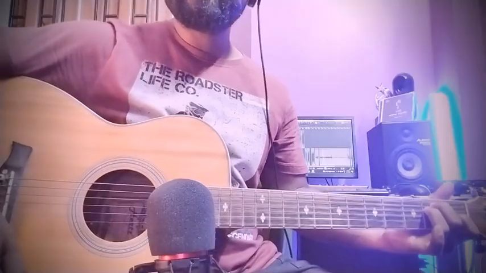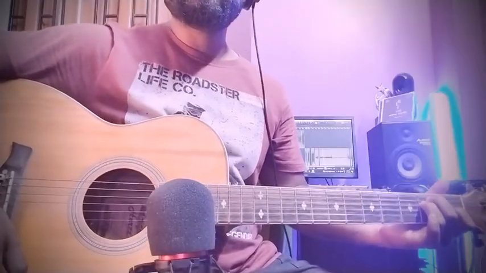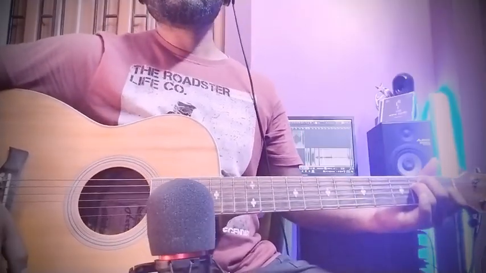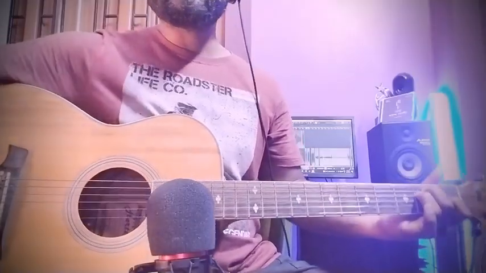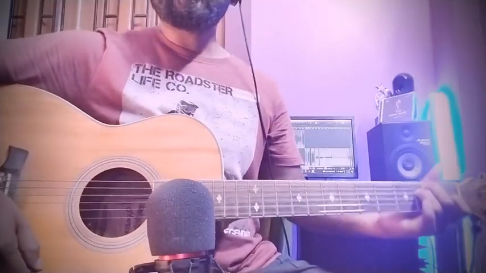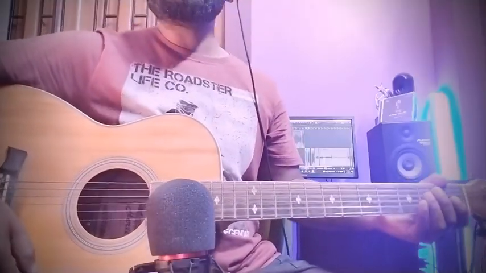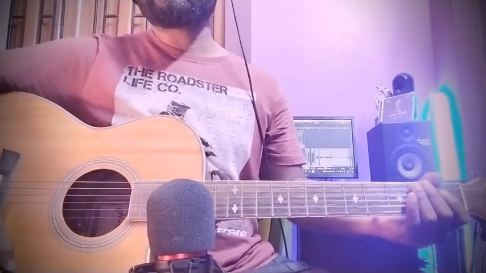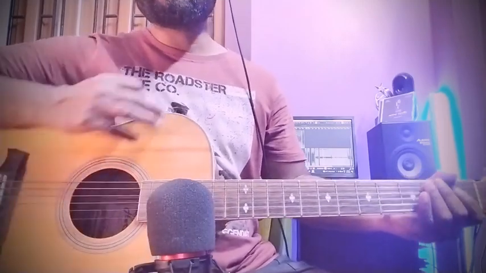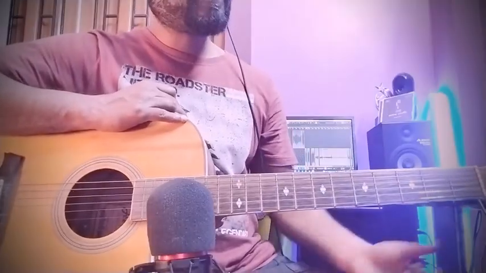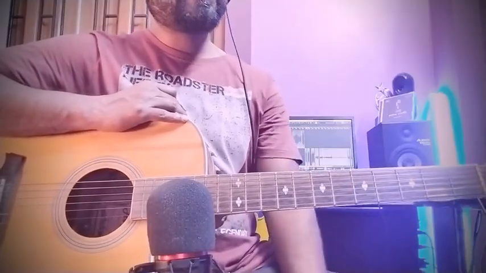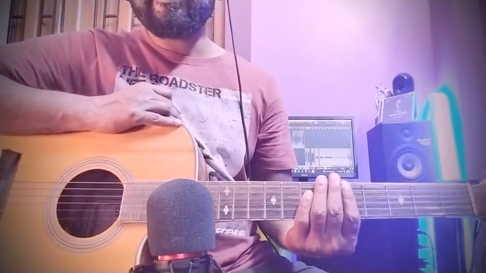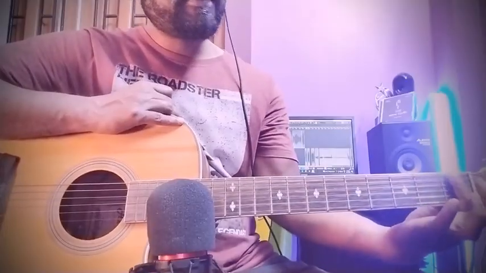So we learned C, G, A, D and E major chords, those 5 open chords. Now we will shift to the bar chord, and in the case of a bar chord we have to press all the strings on one single fret by just one finger. So first let me show you the barre, or the bar.